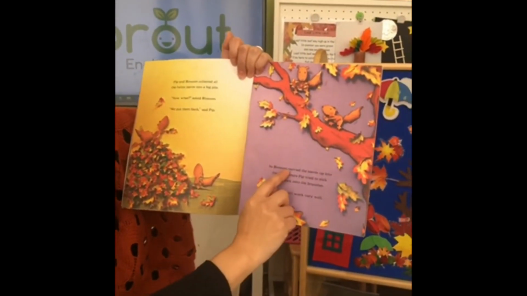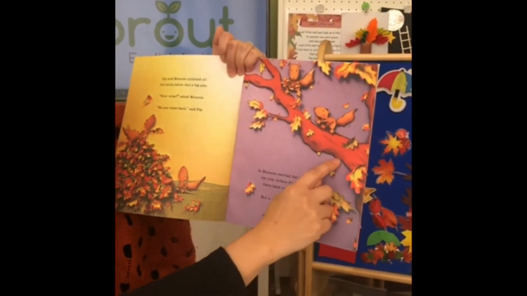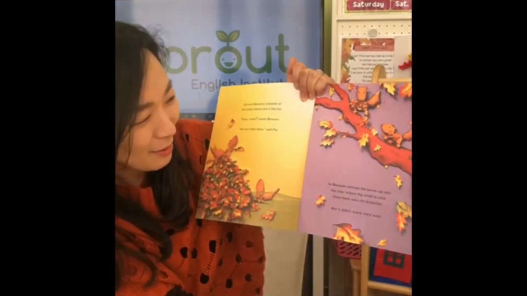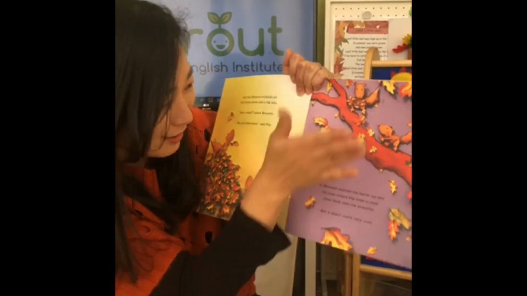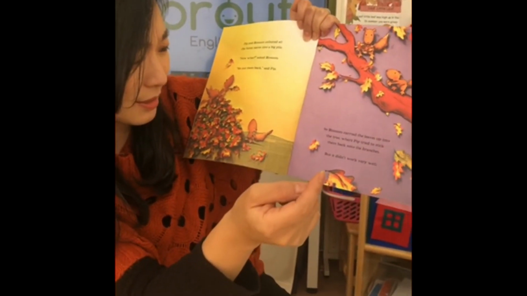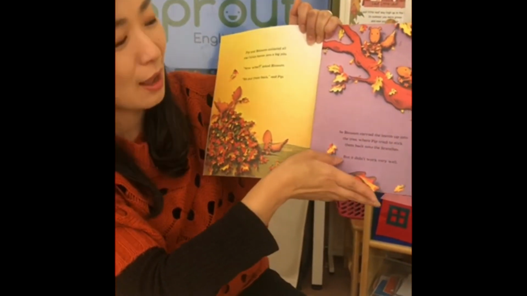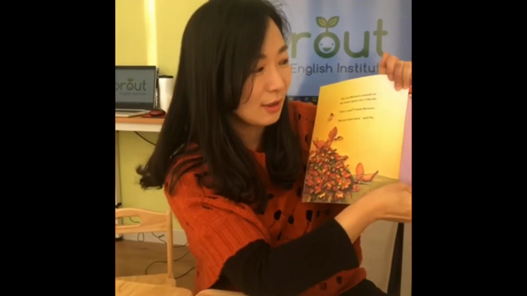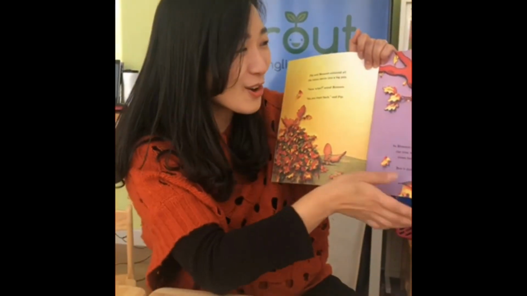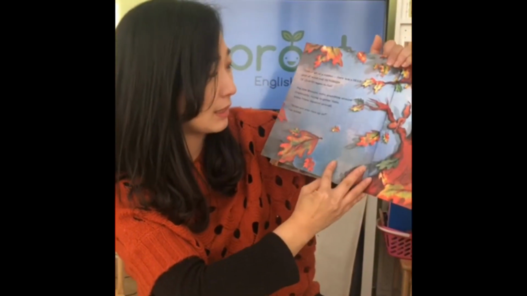So Blossom carried the leaves up into the tree, where Pip tried to stick them back. Go back to the tree, oak tree. Put them back. They're trying to put the leaves back. But it didn't work very well. It probably fell down and down. Poor little squirrels. How would they feel? Broken heart. They think the oak tree is falling into pieces.